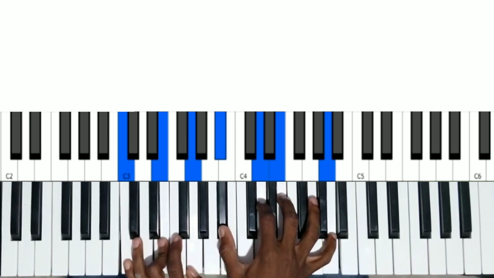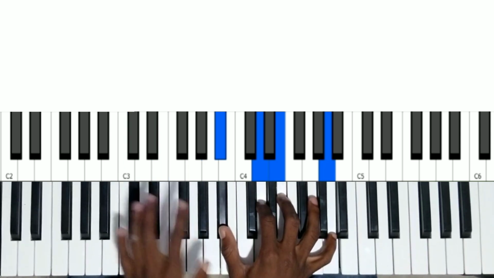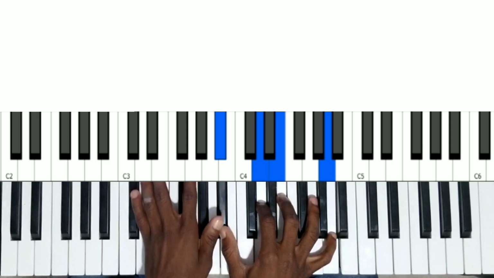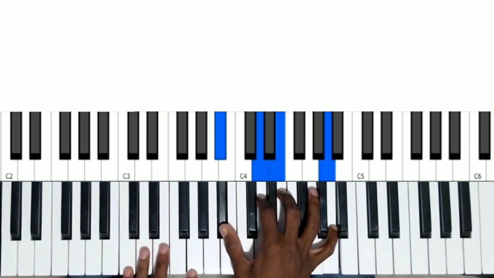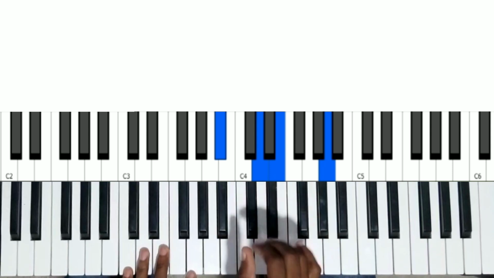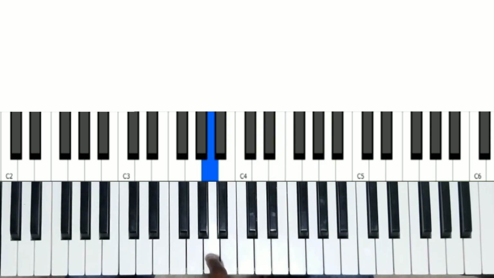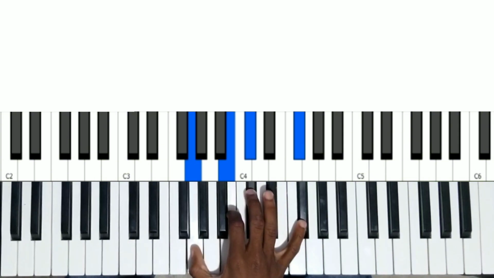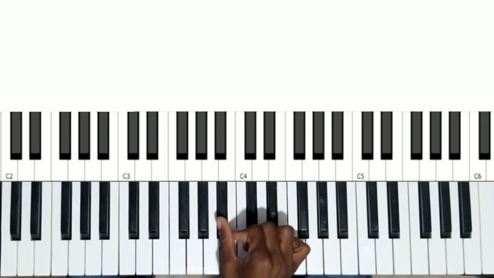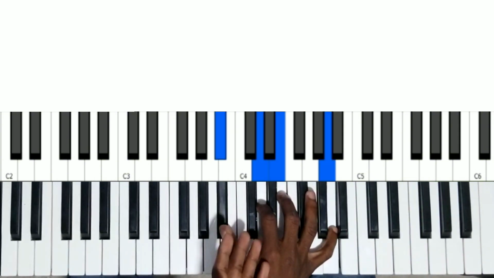Okay? I explained the left hand. We just play the flat 7, and then in the right hand, we're just going to play the 1, 2, 3, 4, 5, the sharp 5. Okay? The 4 and the sharp 5. This is the same chord.